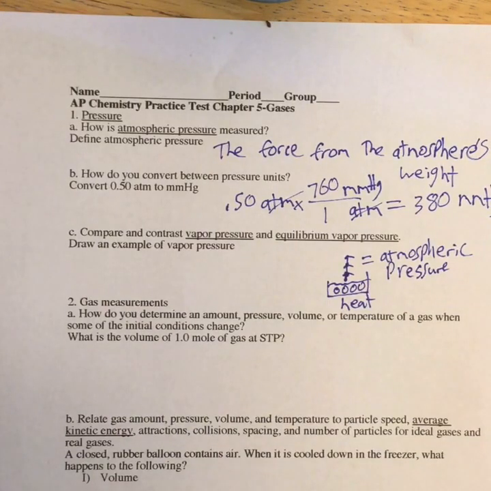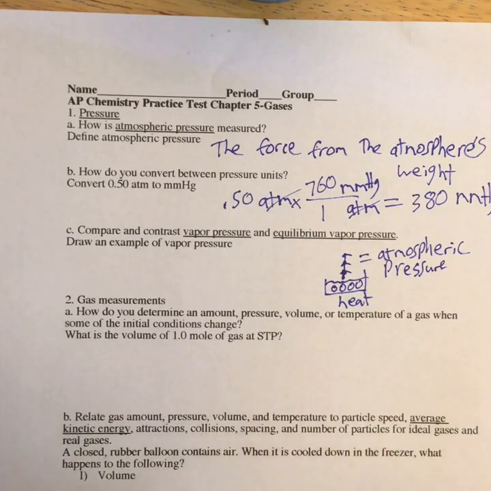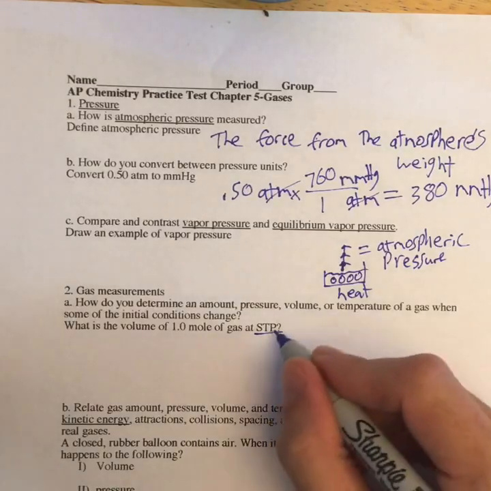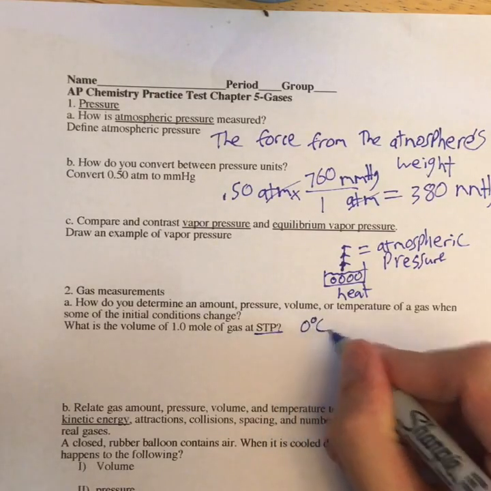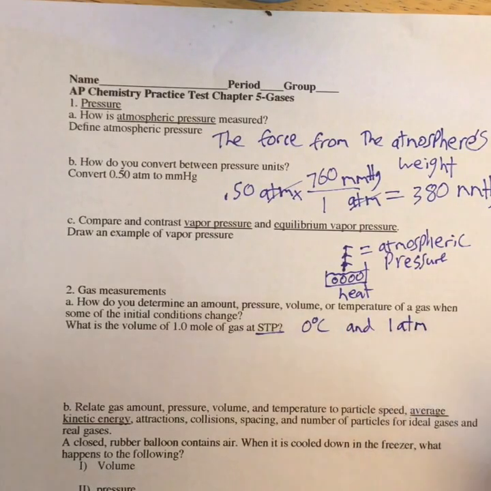Next question says, what's the volume of 1 mole of gas at STP? Problems like this don't look like they have enough units or numbers in them, but STP is its own numbers. It's on your equation sheet. That means standard temperature and pressure: 0 degrees Celsius and 1 atmosphere of pressure. Somebody made that up, so those are exactly 0 and exactly 1.